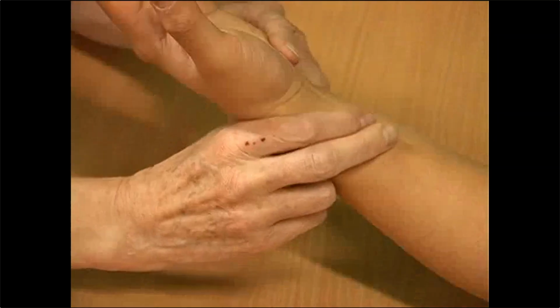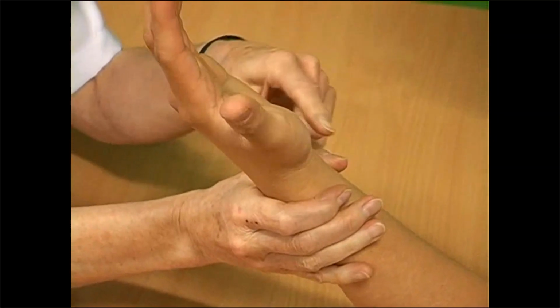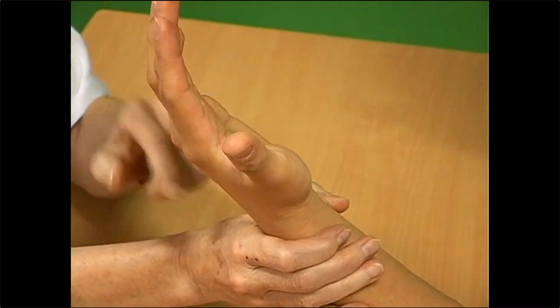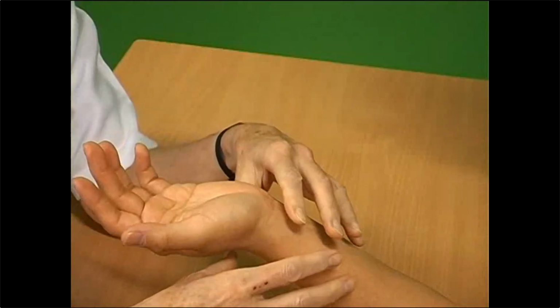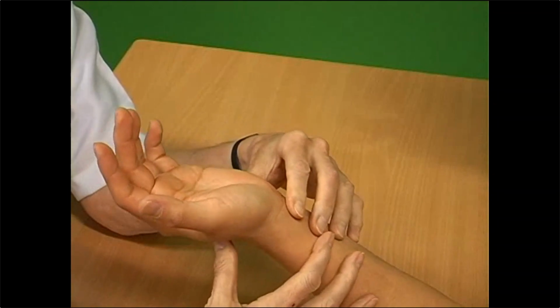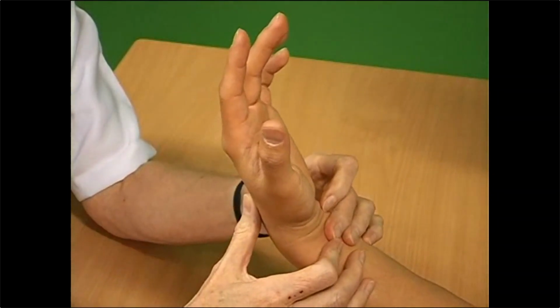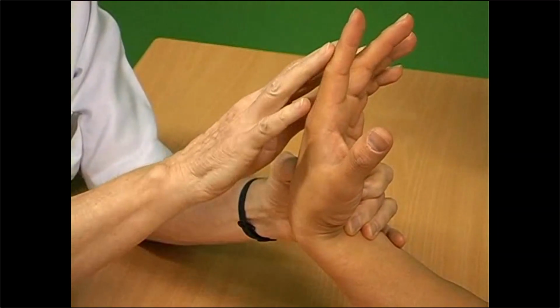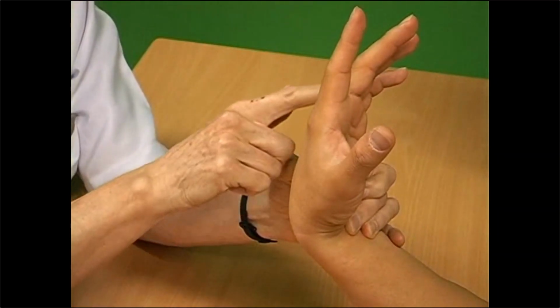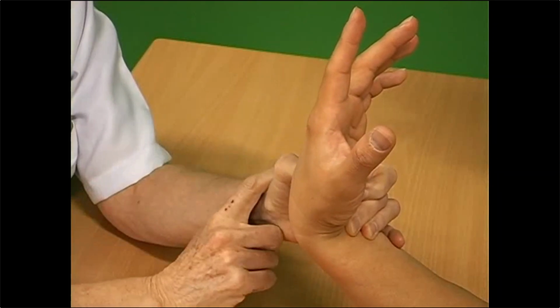Because the resting position represents the balance in tension between the flexor tendons and the extensor tendons. If in a resting hand I flex the wrist and I lengthen the extensor tendons of the fingers, you will notice that the fingers straighten out.